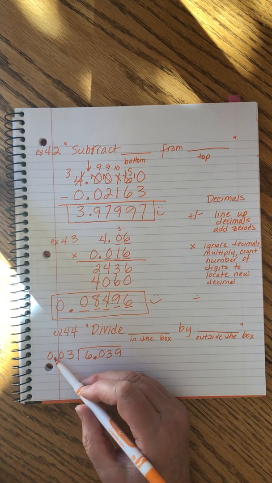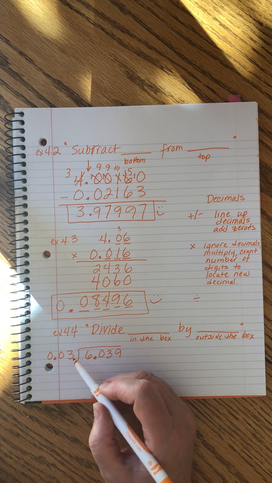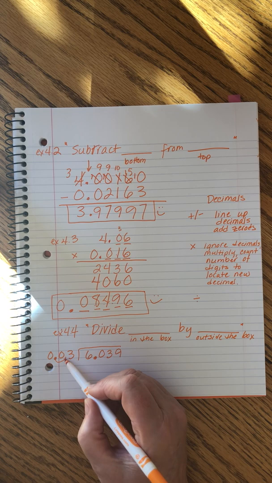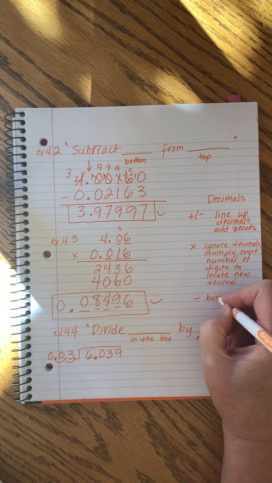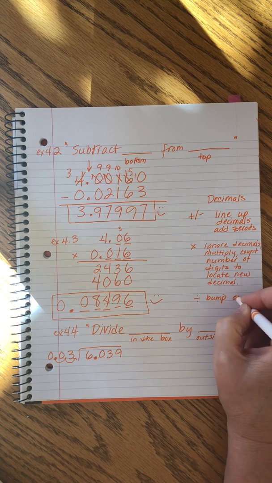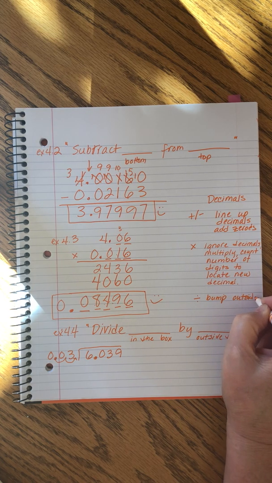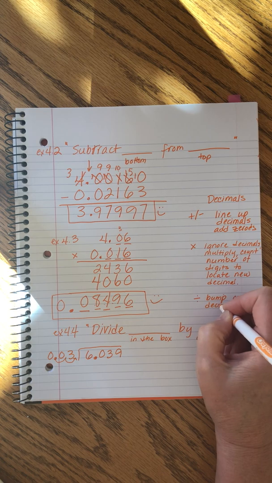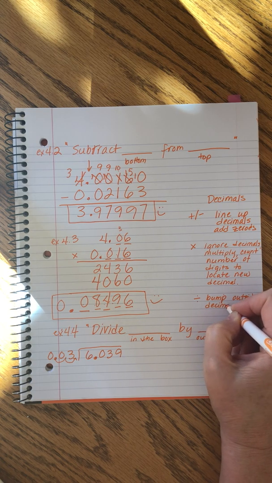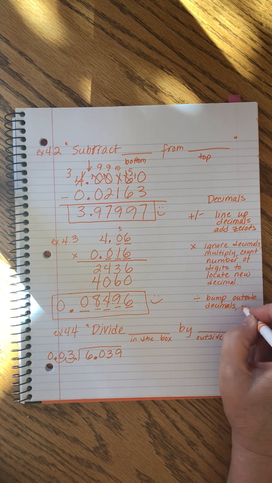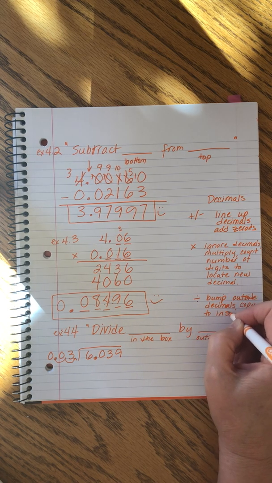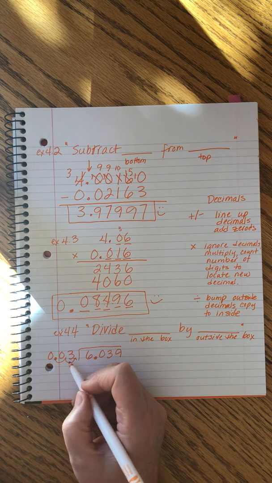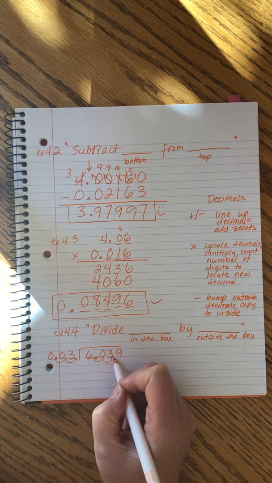Now, here are the rules. If there is a decimal in the outside number, we have to bump it all the way to the right. 1, 2. So I'm going to say bump outside decimals. And then I'm going to say copy to inside. And I'll tell you what I mean by that. If I move it twice here, I have to move it twice here.